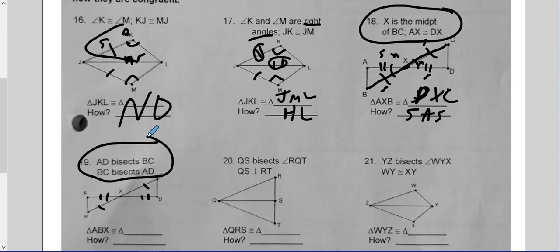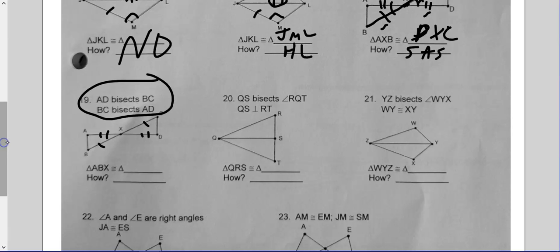Okay? So if I said go run 5,280 feet, or if I said go run a mile, I'm telling you the same thing differently. So we're going to have the same markings just because of different verbiage, but they mean the same thing. The one thing we have to mark here is what we mark every time, the vertical angle. So again, we're going to have SAS. Notice the order is different though. This time is ABX. So yes, it's going to be DCX this time.